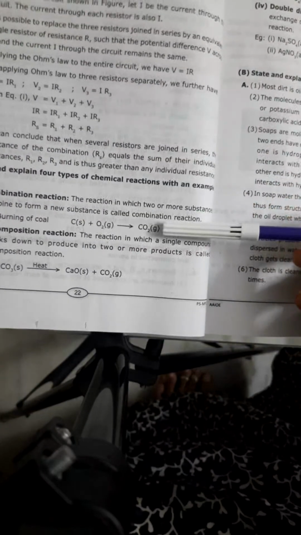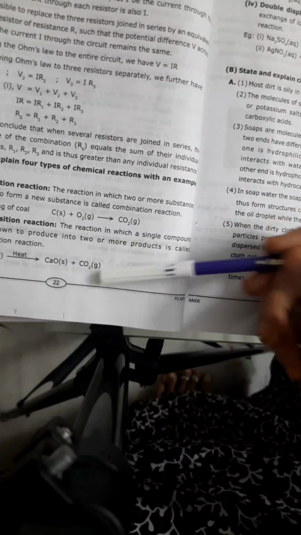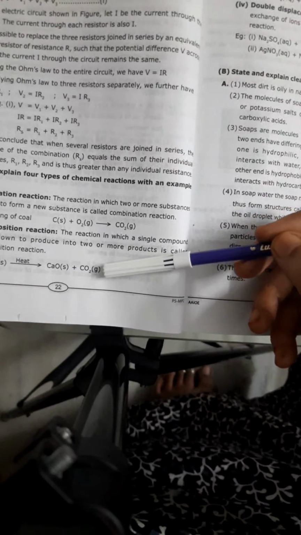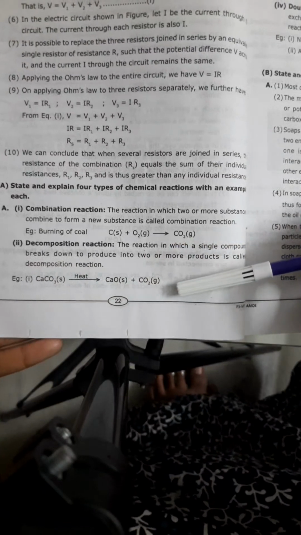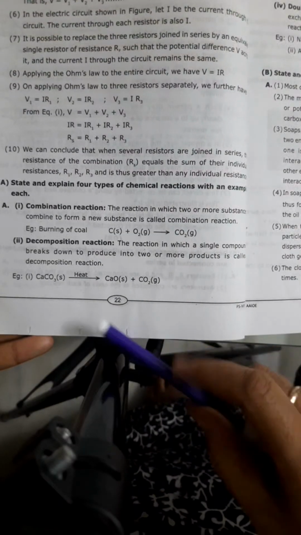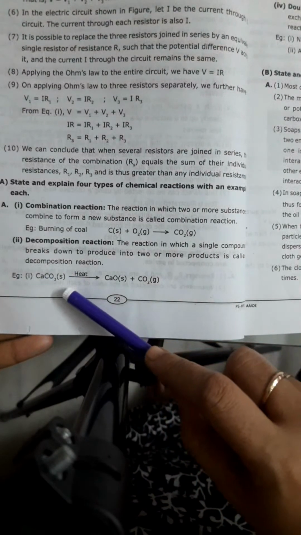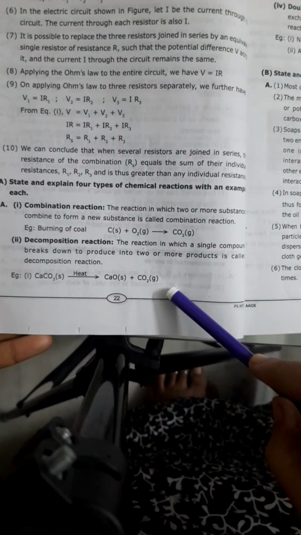See here about the types of reaction, how they wrote. Combination reaction, definition, and one example. Decomposition reaction, definition, and example. While writing decomposition reaction, they wrote all together. The first one, heat, thermal decomposition. Give the heading here, thermal decomposition, give one example. Decomposition which is taking place in presence of heat is called thermal decomposition. Example: calcium carbonate, when it is heated, it will convert into calcium oxide and carbon dioxide.